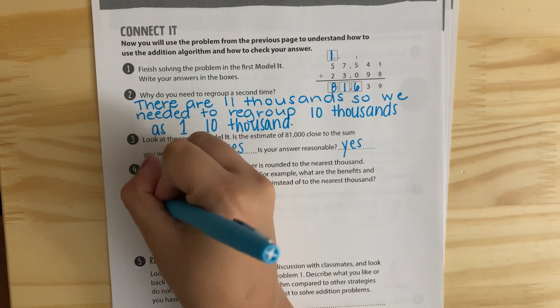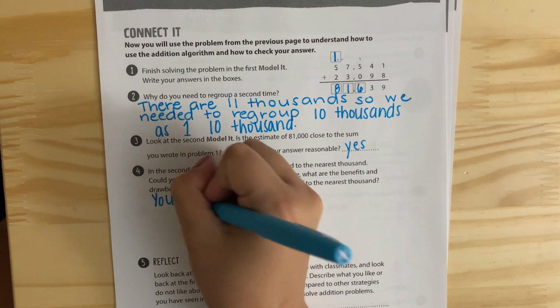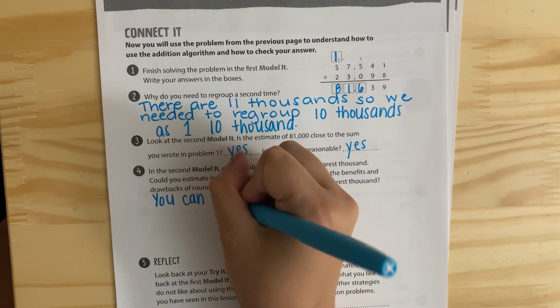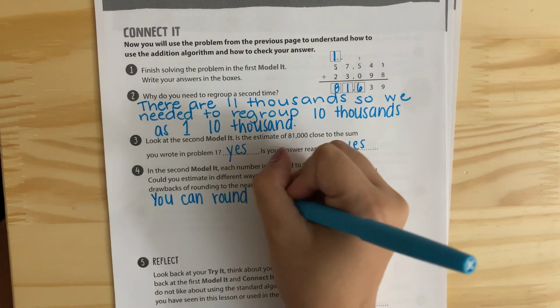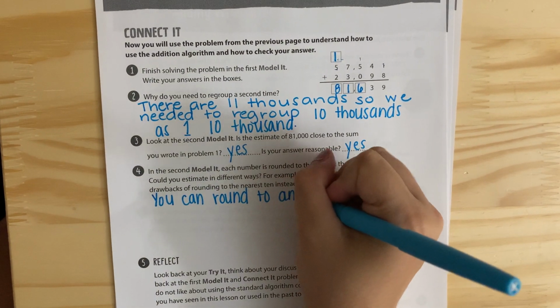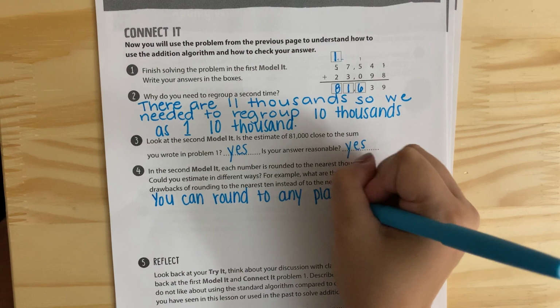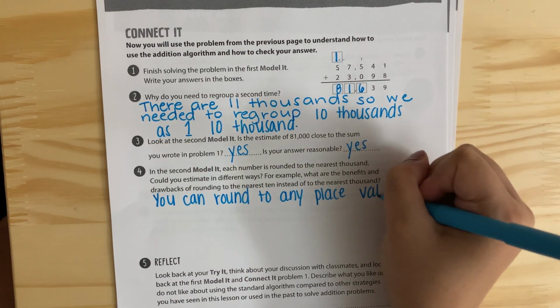So you can round to any place value to estimate.